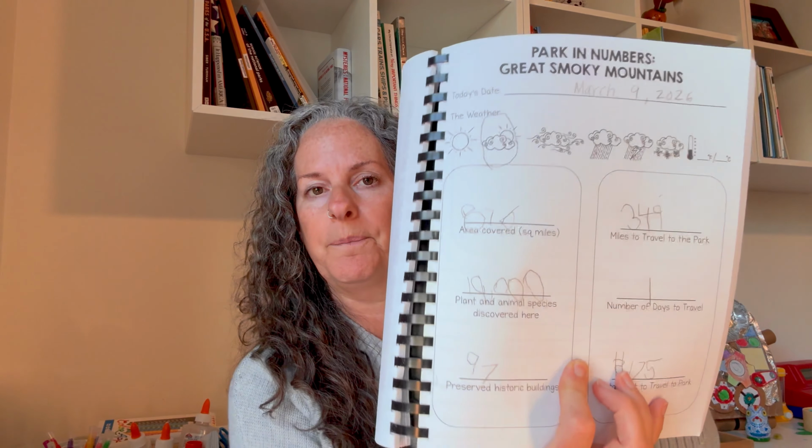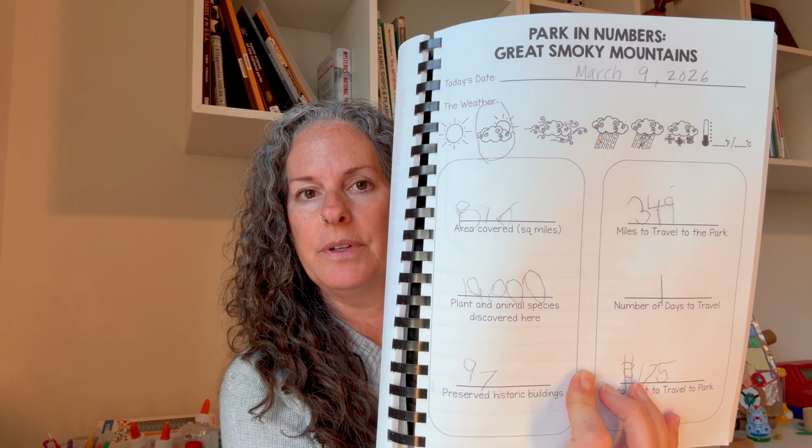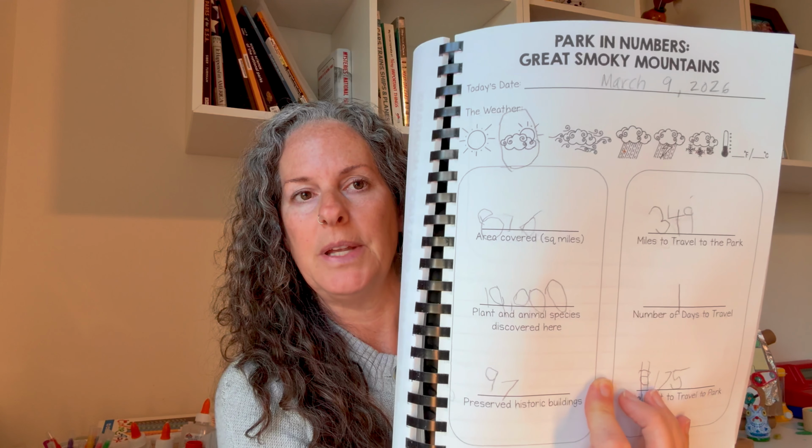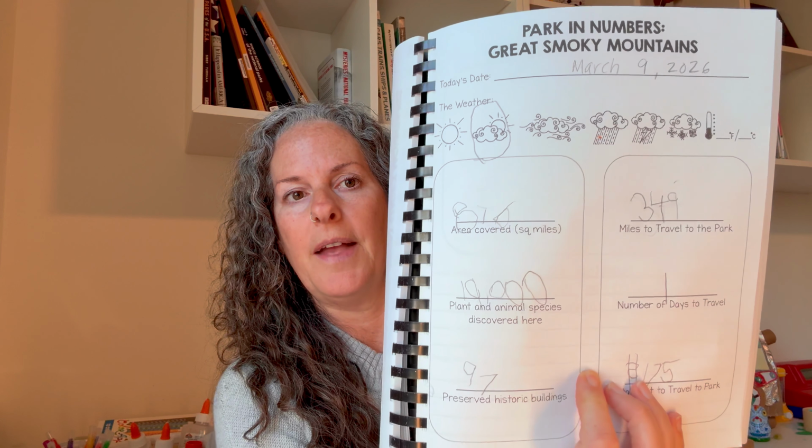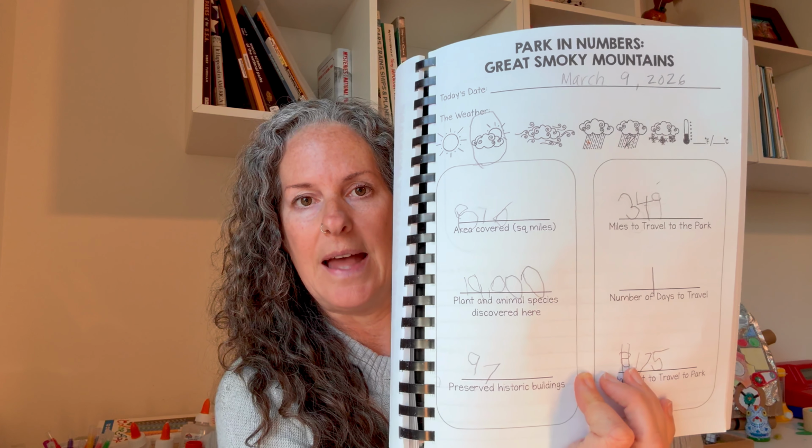And then the page after that, you're going to complete a little entry called Parks and Numbers. And on that page, it has a place for the weather and then specific data on that exact park. So the information from that is coming directly from the Lonely Planet book.